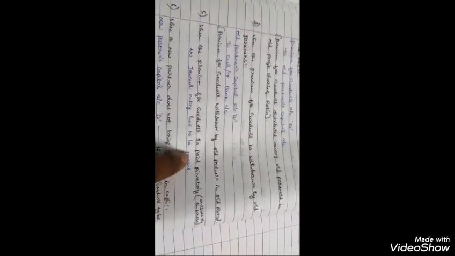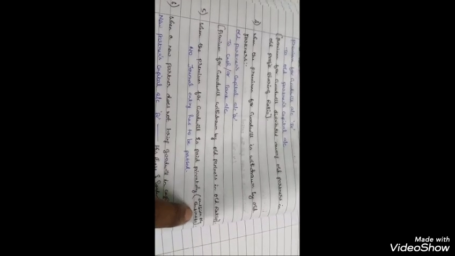Then for case 5, when premium for goodwill is paid privately outside the business. When it is done privately, which means outside the business, no journal entry has to be passed. Then the final case, when a new partner does not bring goodwill in cash.